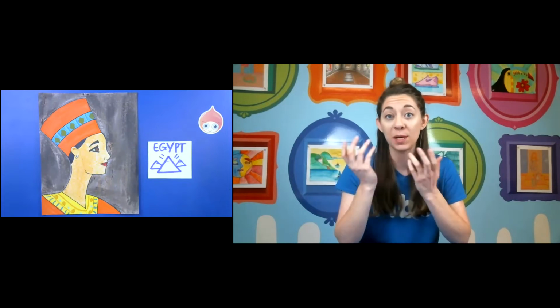Now, we're going to do a lot of learning about where Egypt is and who the people are we're going to learn about, and even the art. Then afterwards, we're going to make a picture, just like you see here, of Queen Nefertiti.